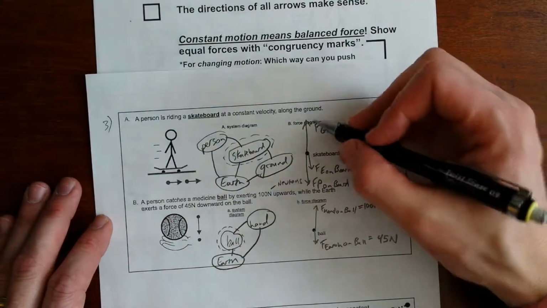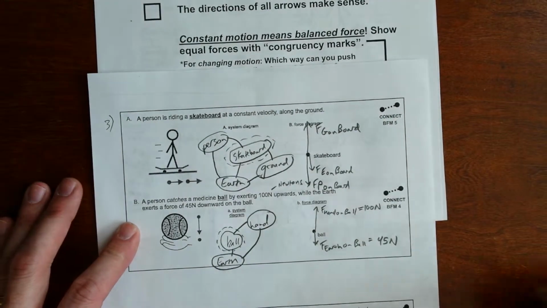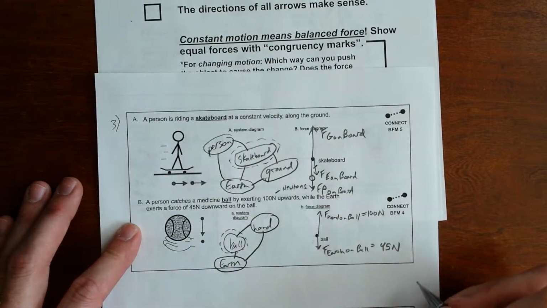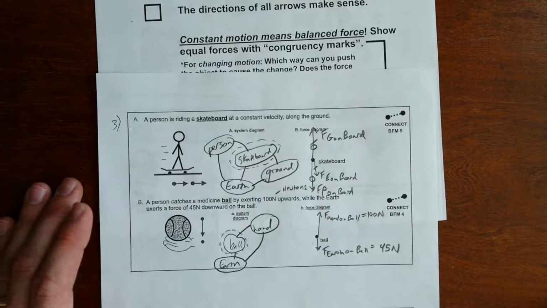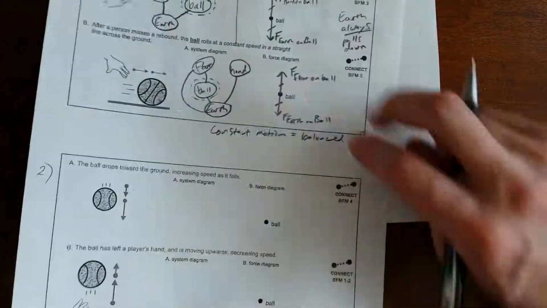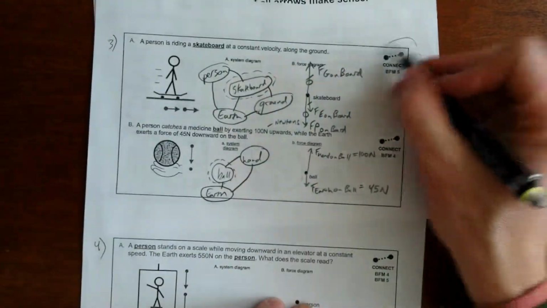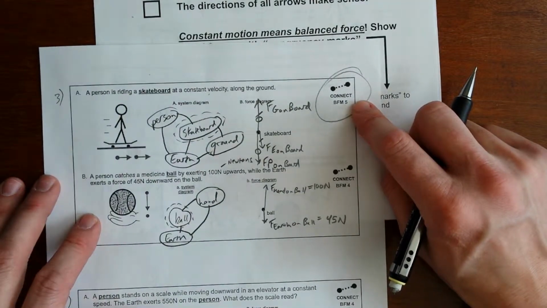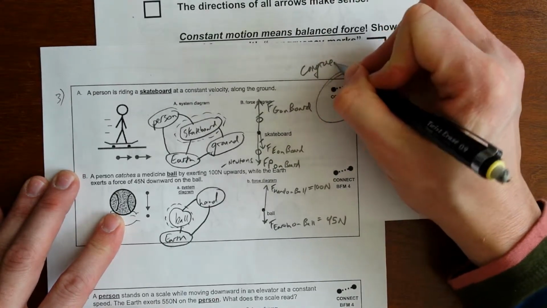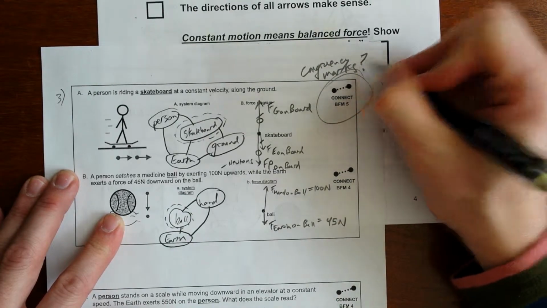So essentially this longest arrow is equal to this arrow plus this arrow. I could do that, for example, by putting a dash on this line, putting a circle on this, and then putting both a dash and a circle on this together. This is showing balanced force just like this is, but it's showing 2 against 1. That, by the way, is explained further in BFM 5. If you didn't quite get these congruency marks, BFM 5 is a way to understand congruency marks.